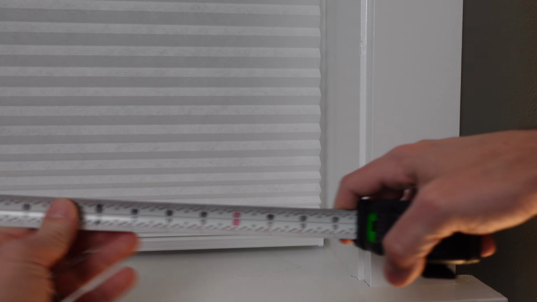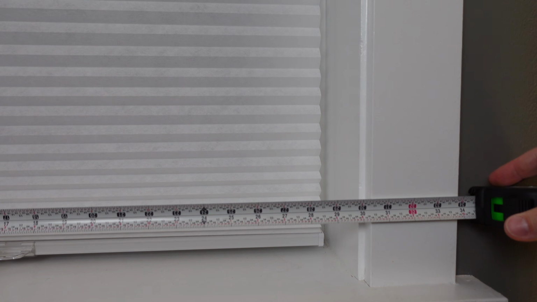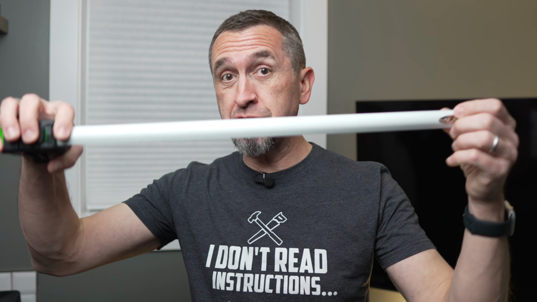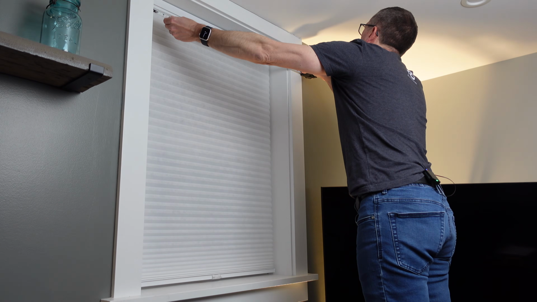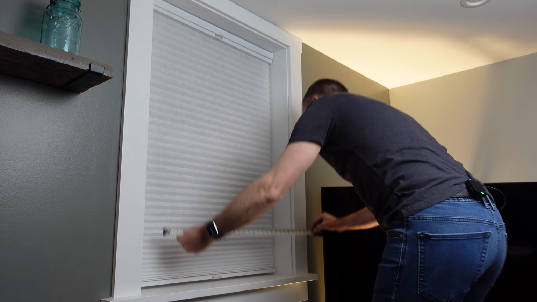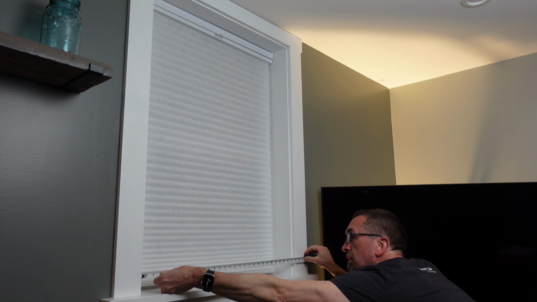First, you need to measure the width of your window, and you want to take 3 different measurements. So when you measure this, you want to measure at the top, the middle, and the bottom of your window. Write these 3 measurements down.